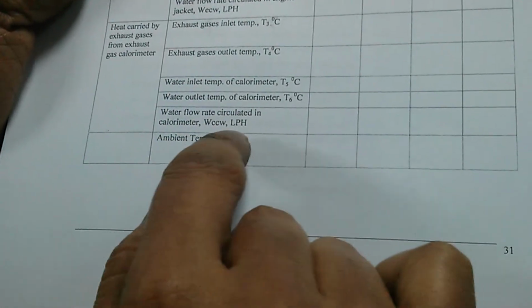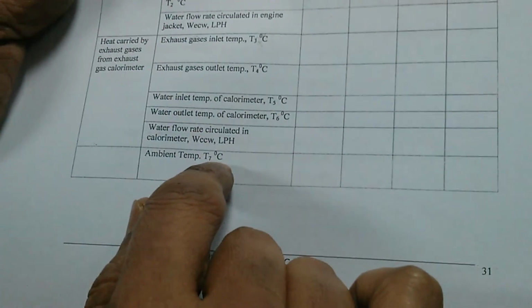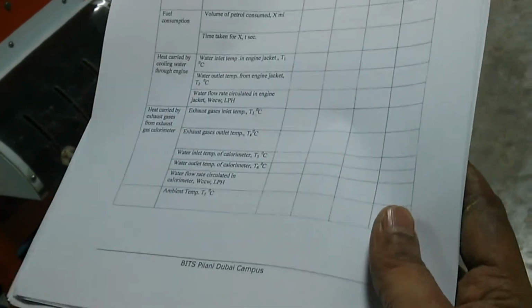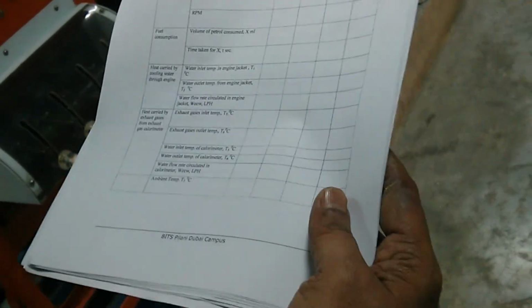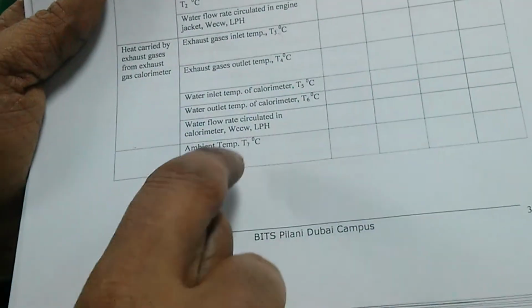By making the energy balance, you can find out the MC of the gases, and the ambient temperature is also there, and the exhaust gas inlet temperature to the calorimeter is the gas temperature which leaves the engine. So MC of the exhaust gases into T3 minus T7 will give you the heat in the exhaust.